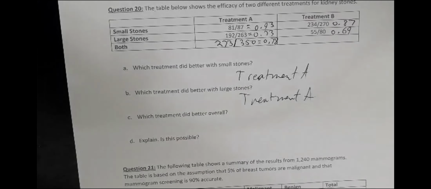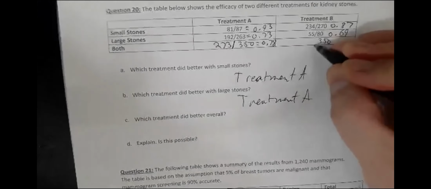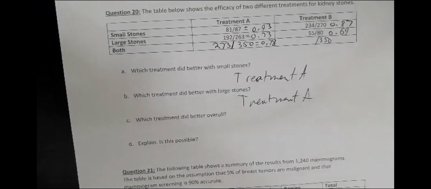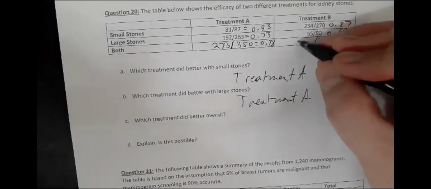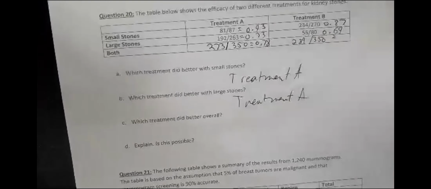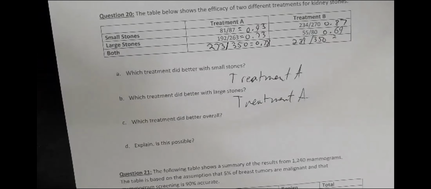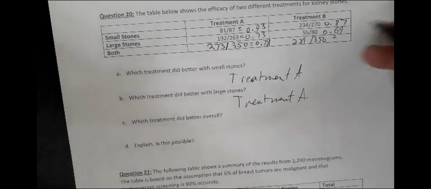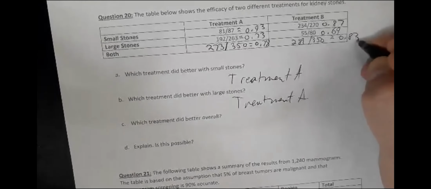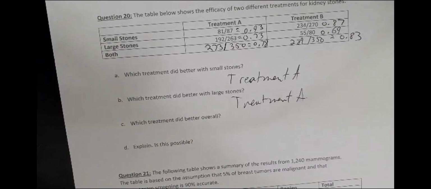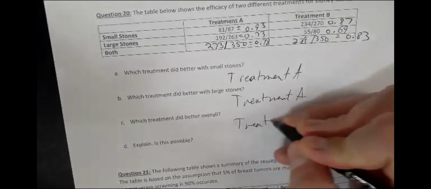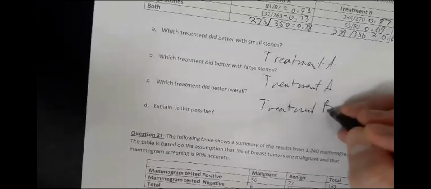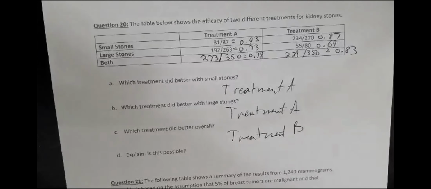Look at that there. 270 plus 80. This is also out of 350. But 234 plus 55 is going to give me 289. And I want to look at 289 out of 350. That's giving me about 83%. If I look at both of them combined, I'm going to notice that treatment B did better when I combine the two groups.